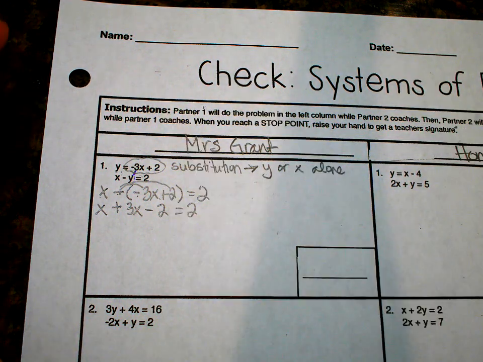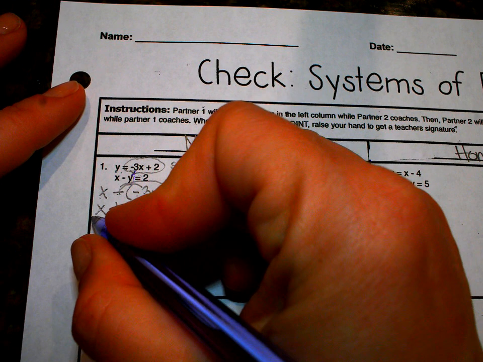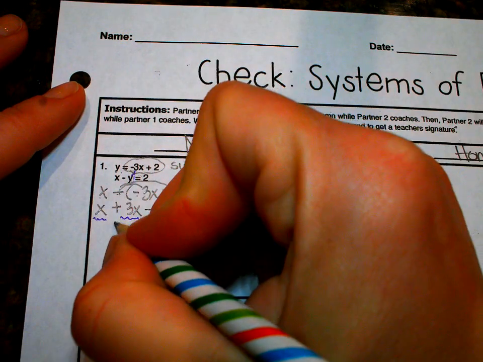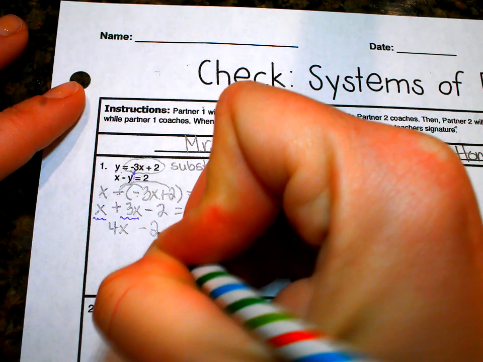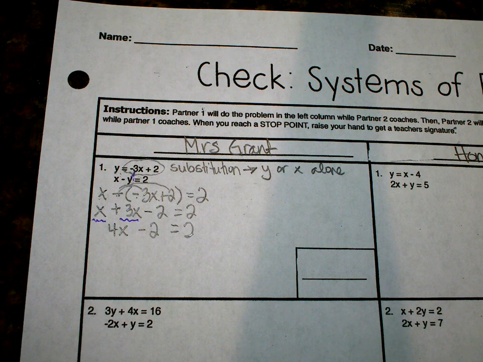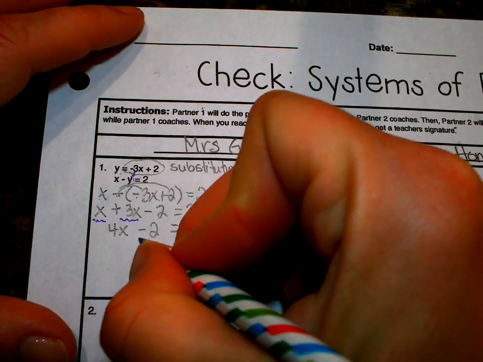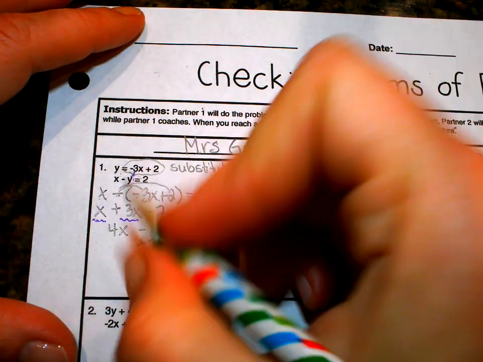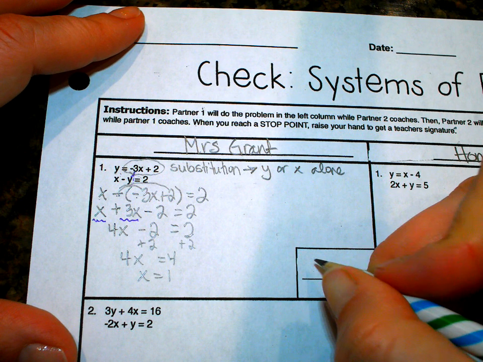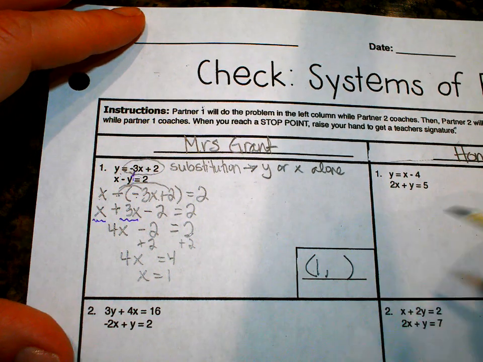Look at the like terms. Remember, they're both like terms, so put those together. 4x minus 2 equals 2. And then you just solve. So that's something you can absolutely do without my help. 4x equals 4, x equals 1. Halfway done. 1 comma, I don't know.